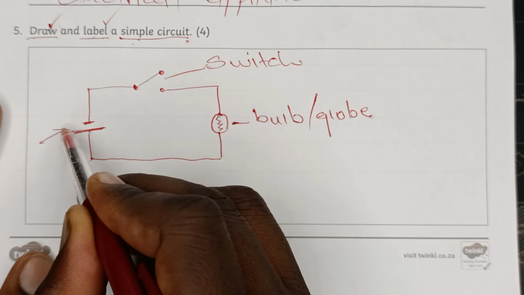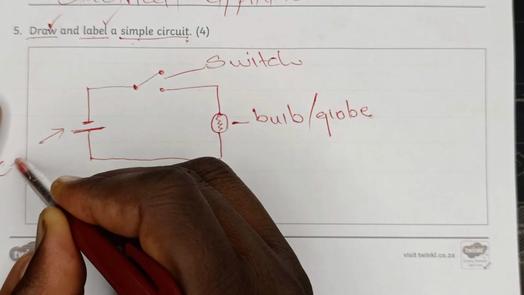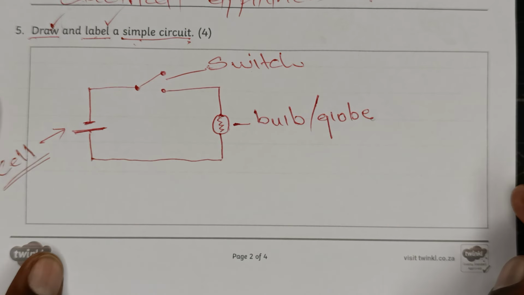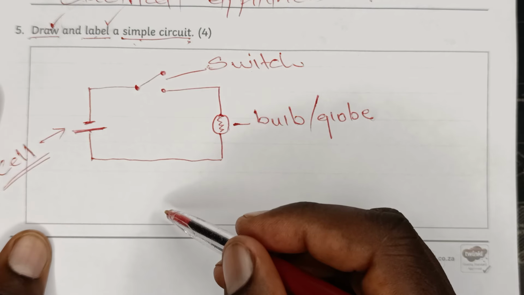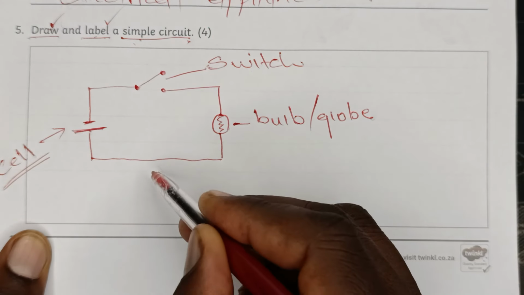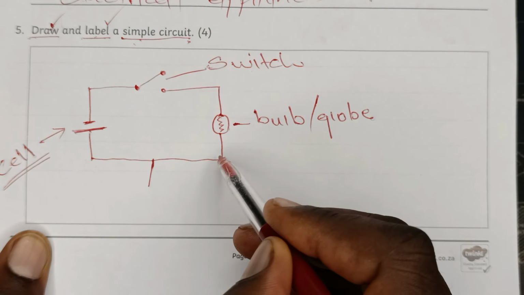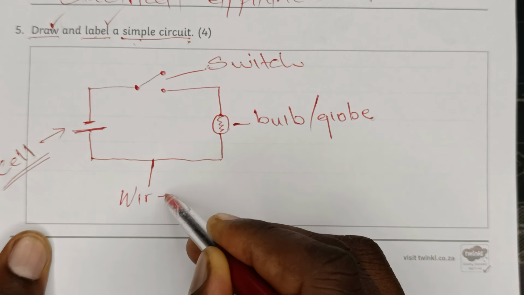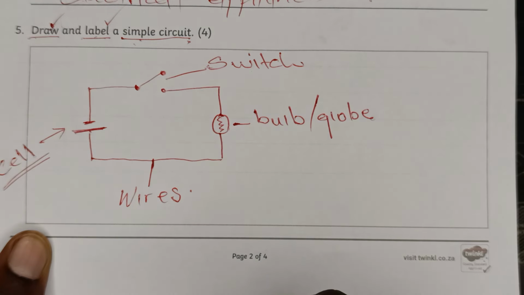This is a cell. It's not a battery, because a battery has got 2 or more cells. The ones that are running here are your wires.